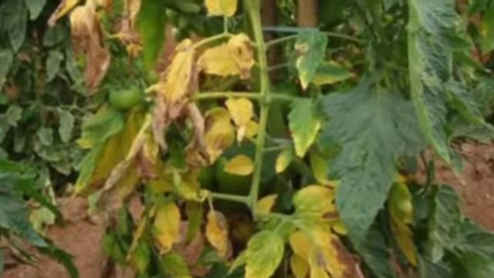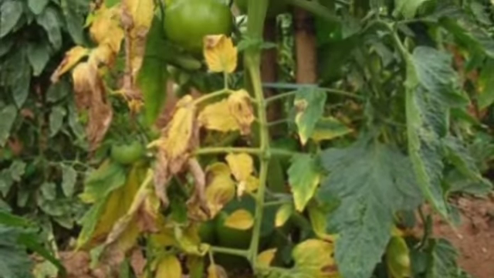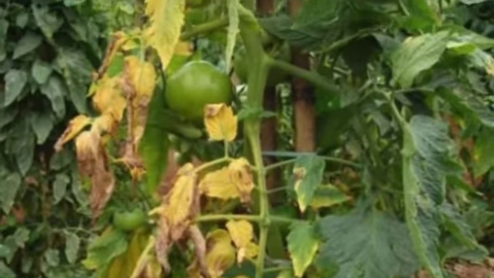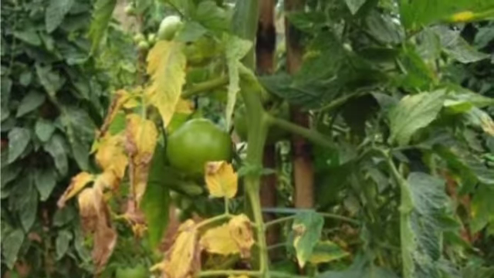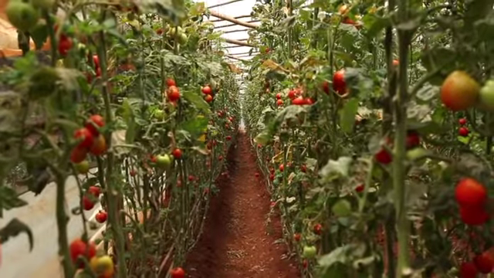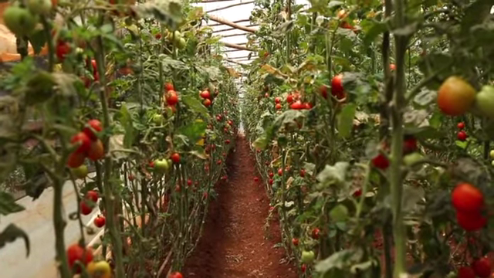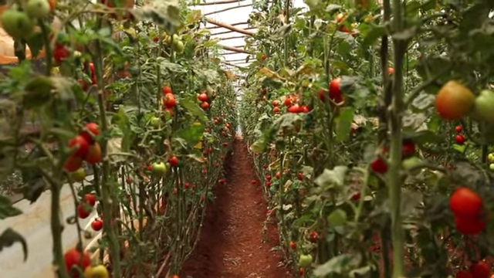The symptoms of Fusarium wilt include yellowing leaves, and they normally start on one side of the plant and then they proceed to the second side of the plant, and eventually the whole plant will die off. Remember to always practice as much as possible crop rotation.